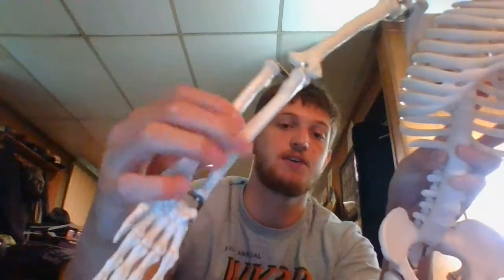So moving away from the axial skeleton, we'll go to the appendicular. Up here, you've got the clavicle, most commonly broken bone in the body, I believe, and the scapula, which is another example of a flat bone. Then in the arm, you have the humerus, radius, and ulna. Radius is on the thumb side, you can't see that well.